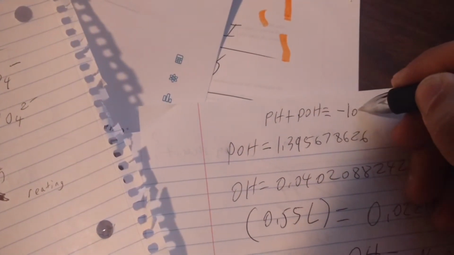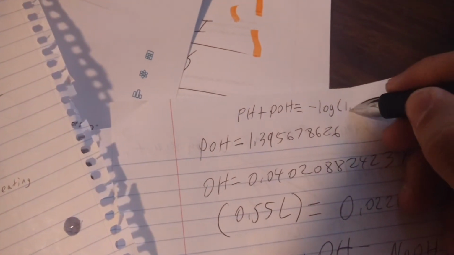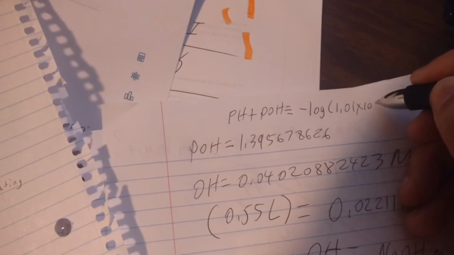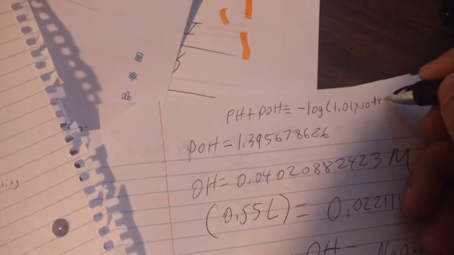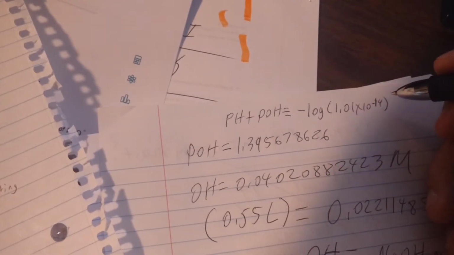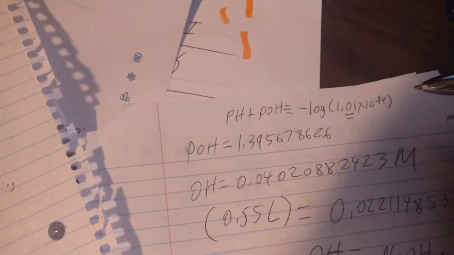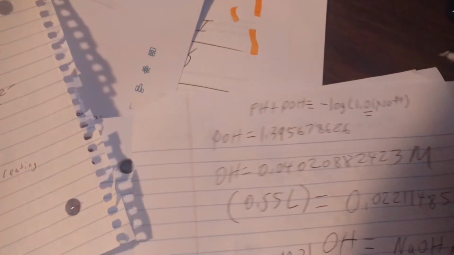Negative log of the factor that Aleks uses, which is 1.01 times 10 to the negative 14th. This differs from the professor's notes. She uses 1 times 10 to the negative 14th. She doesn't include this decimal here.